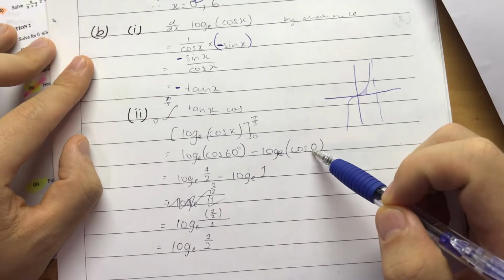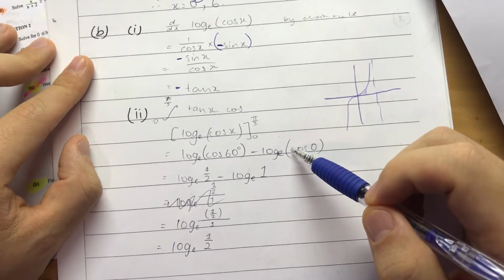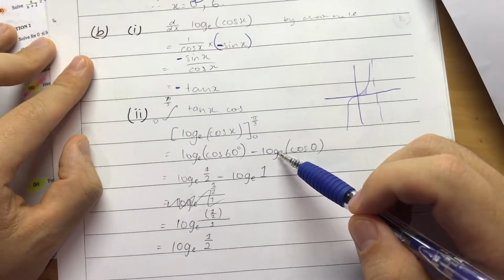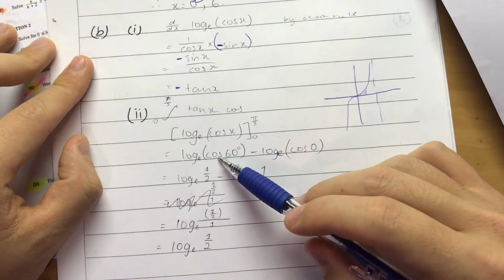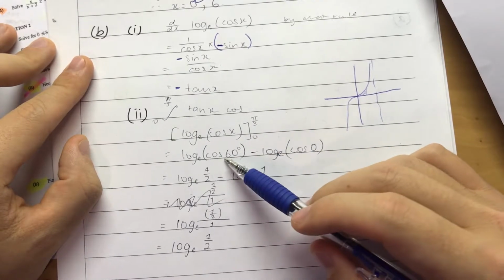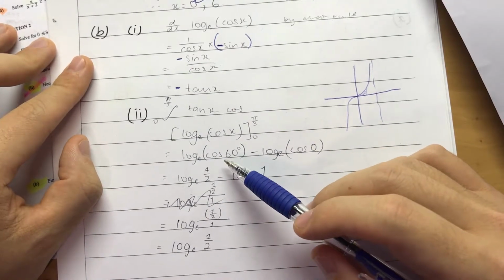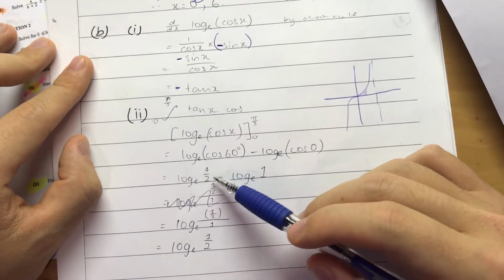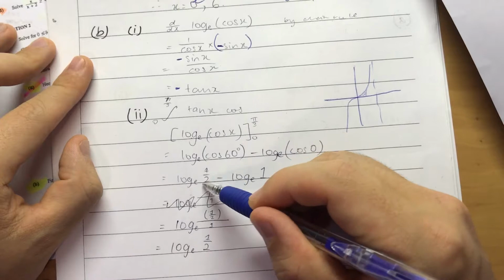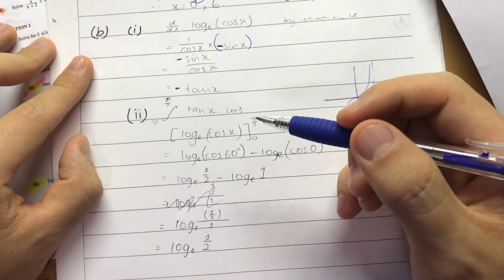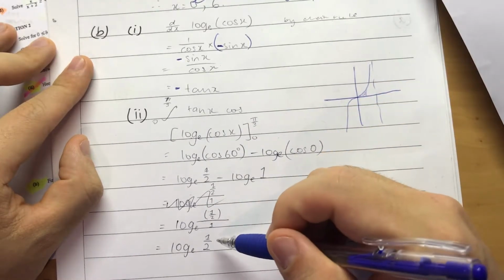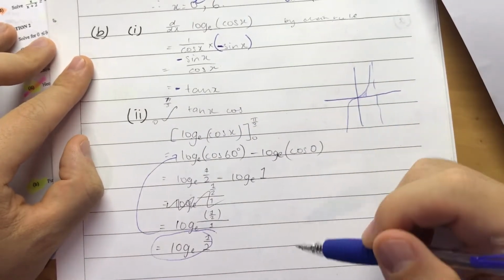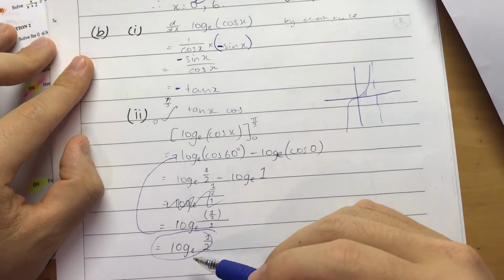Well, cosine of 0 is 1. Log of 1 is 0, no matter what the base is. So we really have to just focus on log of cosine of pi on 3. Cosine of pi on 3, or cosine of 60 degrees, is a half. So I don't know what happened here. So this is equal to that, yes? And you'll get log of a half.